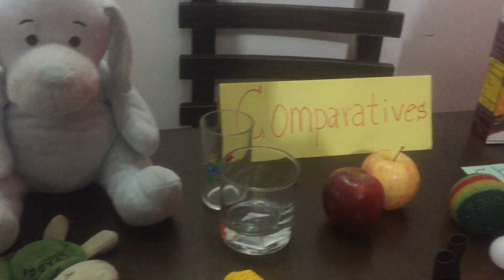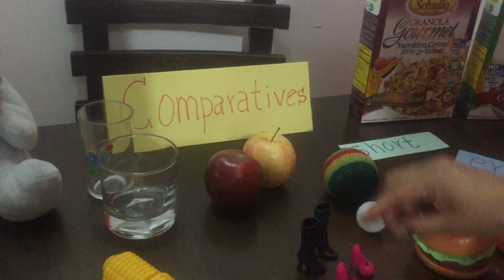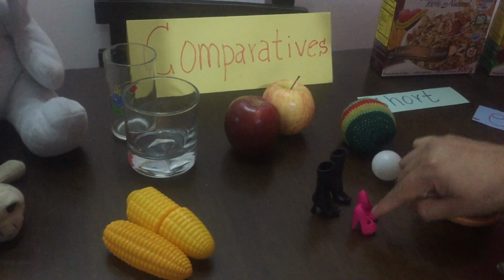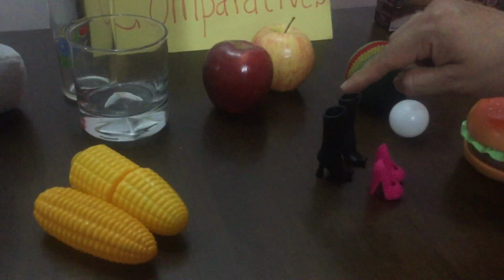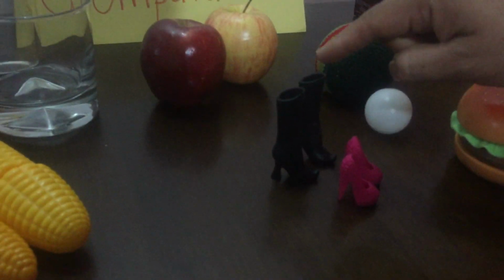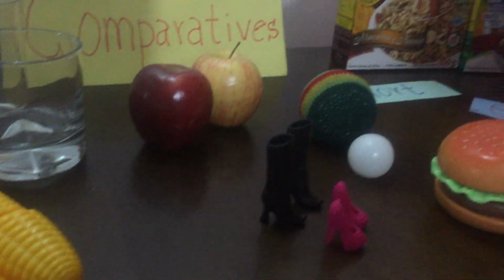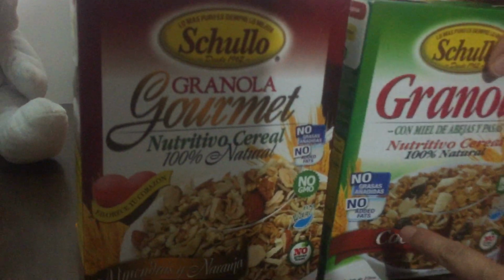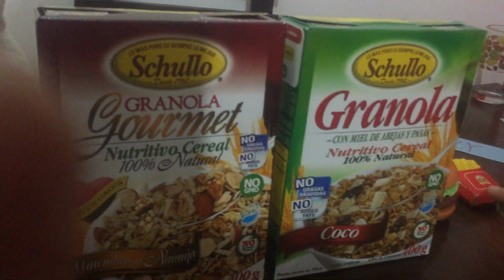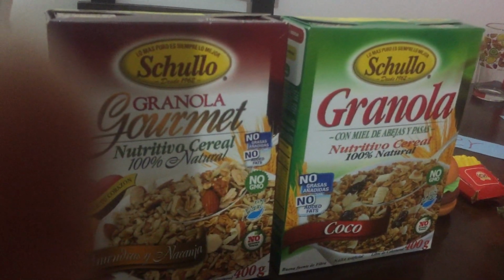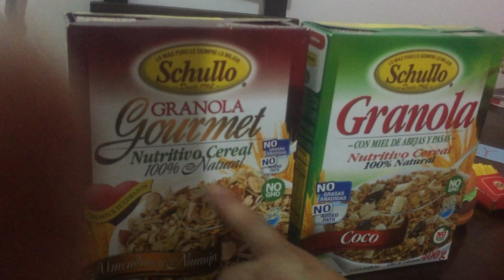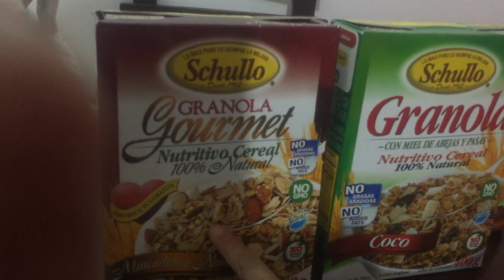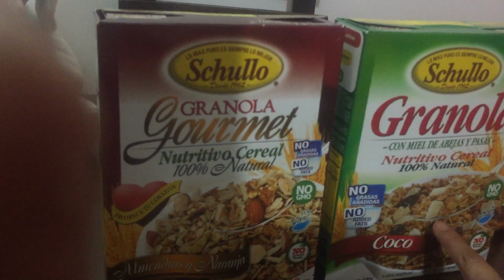Okay, so here you have two pairs of shoes. You can say that these are more beautiful than the black ones. You have two cartons of granola. But if you see the difference, this one has more products than this one. So you say, this one is more delicious than this one.